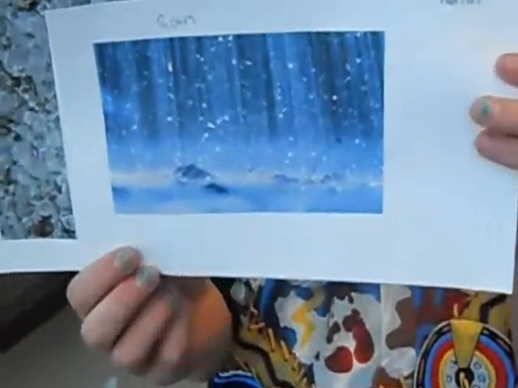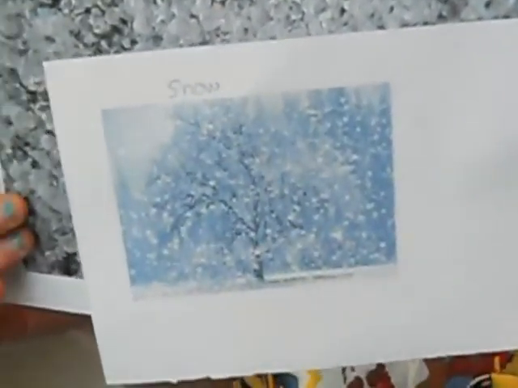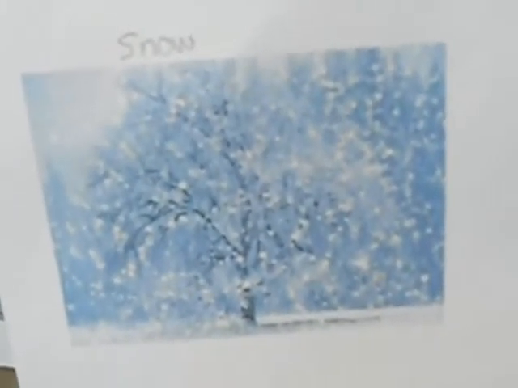This picture is of rain. Rain falls from a cloud. It's like water. This is snow. Snow is water vapor of frozen ice crystals that falls from the clouds. It will be a light white color lying on the ground.